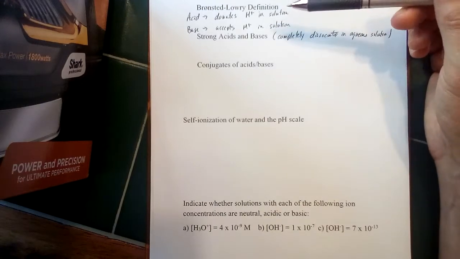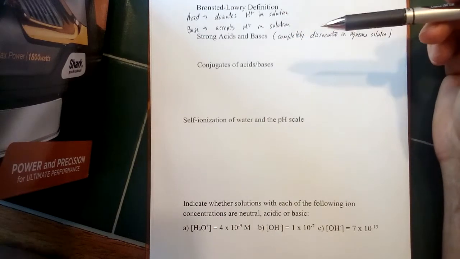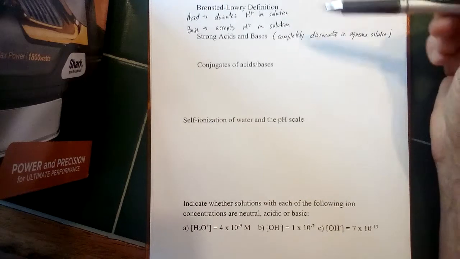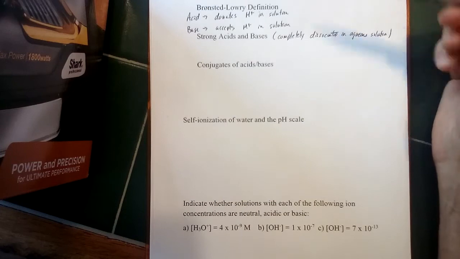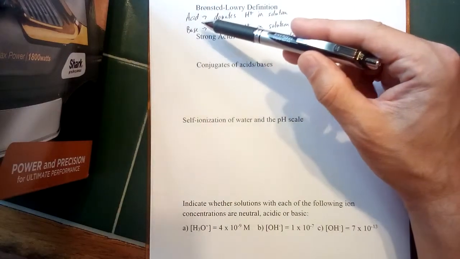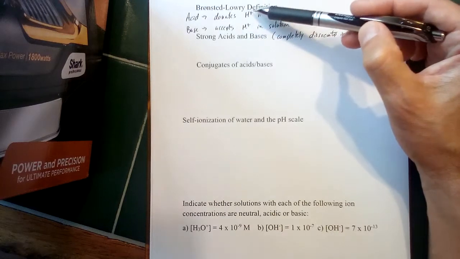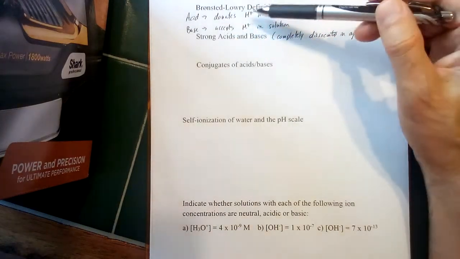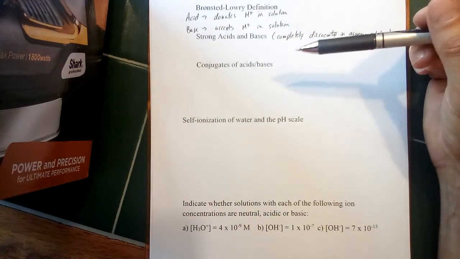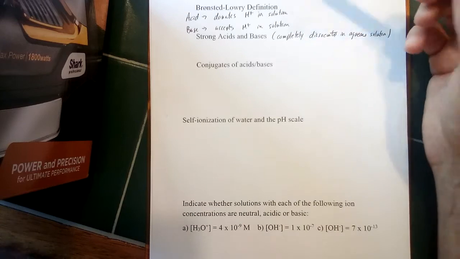What we want to look at here is a more encompassing definition that's very useful for reactions that happen in aqueous solution, and that's called the Bronsted-Lowry definition of acids and bases. In the Bronsted-Lowry definition, an acid donates H+ in solution. Now, H+ is usually read as proton, so this would be donates protons in solution, because if you take a hydrogen atom and remove its electron, all that's left is the single proton in the nucleus.